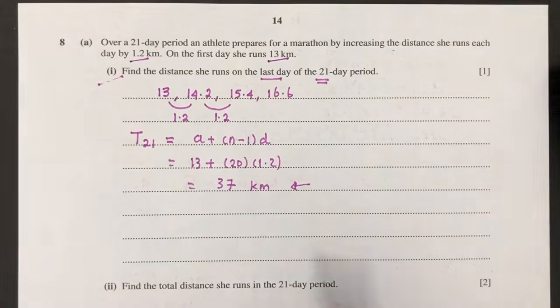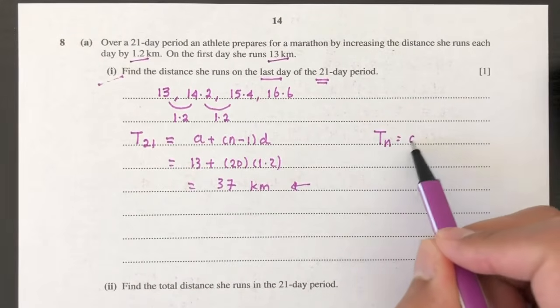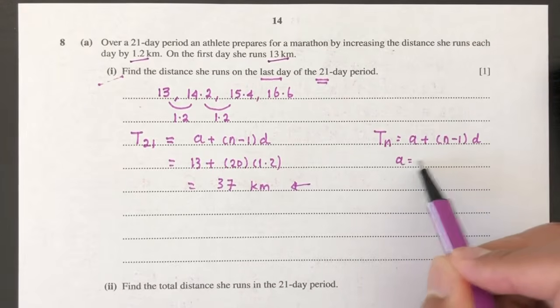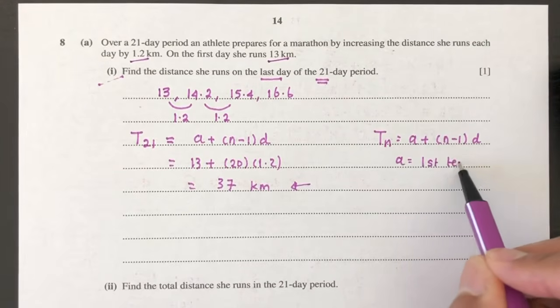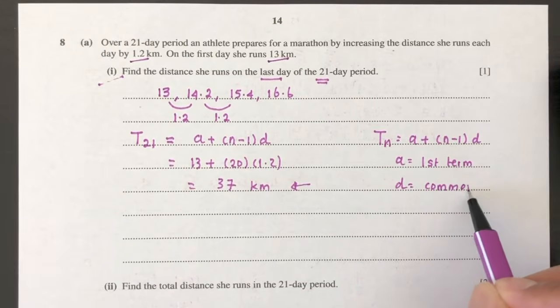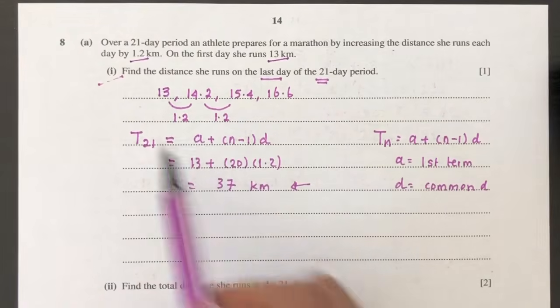So this formula will be given to you on your list. Just know that the nth term is given by a plus n minus 1 times d, where a is your first term and d is your common difference. So this is your common difference and 13 will be your first term.